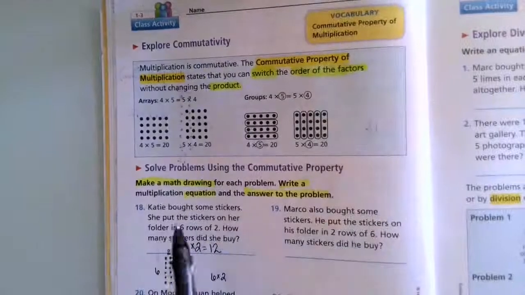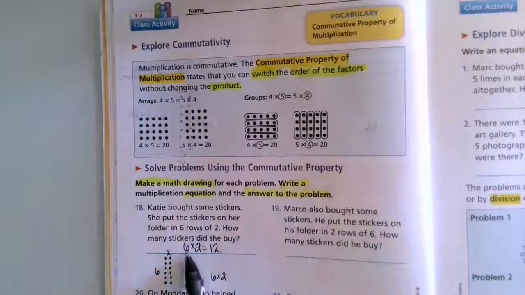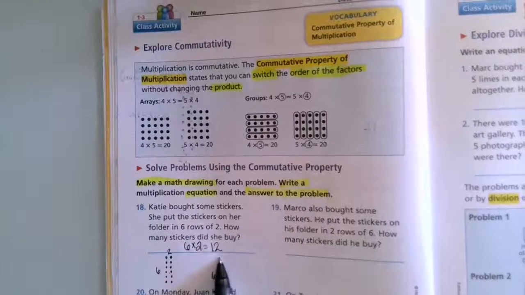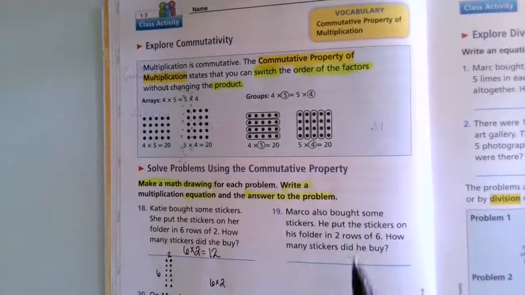Now, did I do everything they asked me to? Did I make a drawing? Yes. Did I write a math equation? Yes. And did I answer the problem? Yes, I did. Okay? All right, so you're going to do the same thing for 19, 20, and 21.